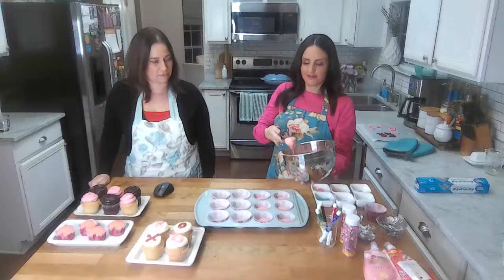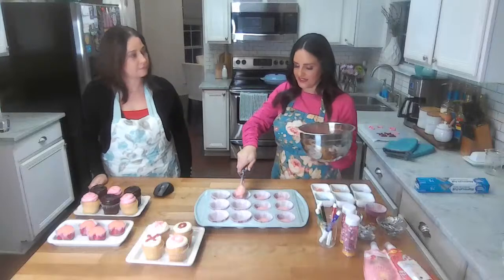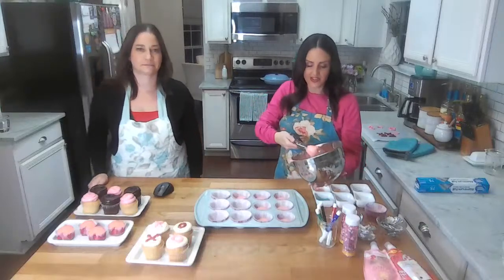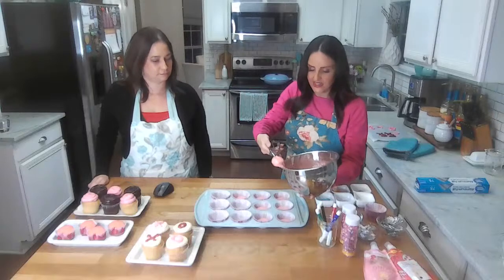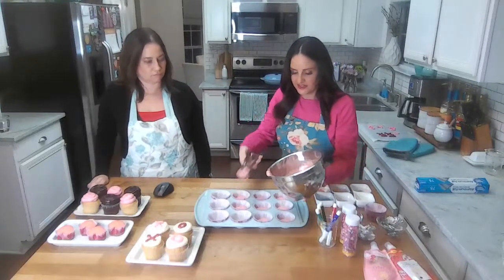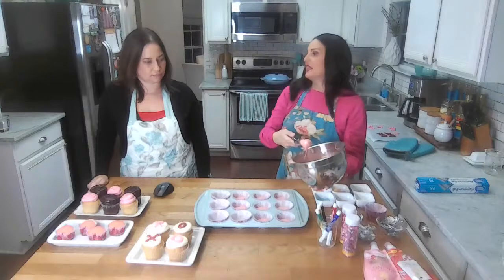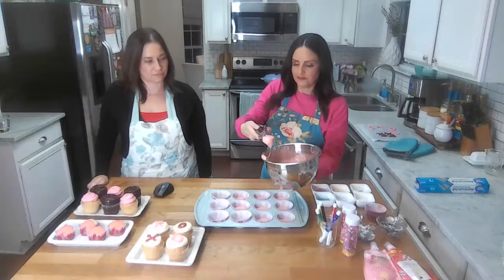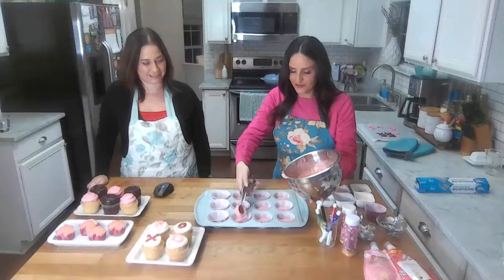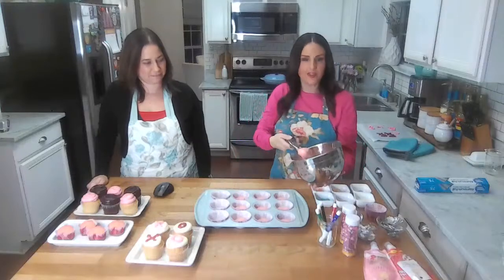I struggle with cakes personally. I tend to do a lot of cupcakes. If you guys have followed me for a while, I do a lot of themed cupcakes for holidays, just like this episode today for Valentine's. Cupcakes are just my go-to. I feel like they're easier for me than baking and decorating cakes. I am a cookbook author and I have a lot of cooking experience, but for whatever reason, cakes stress me out.